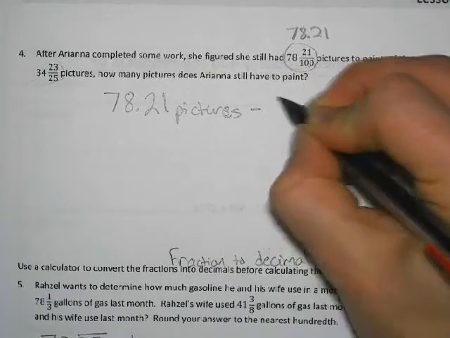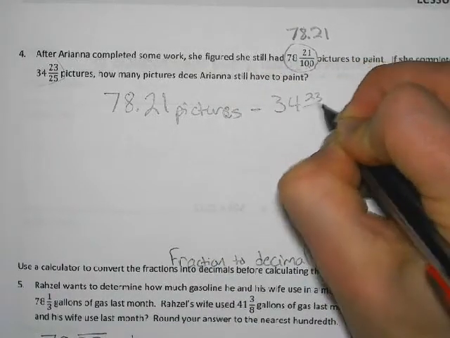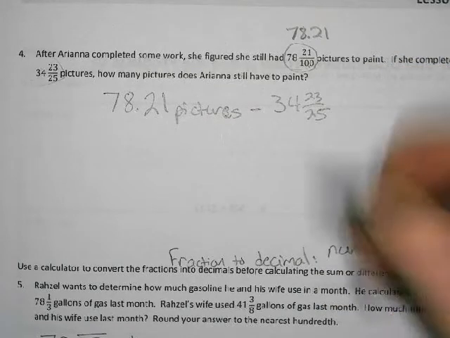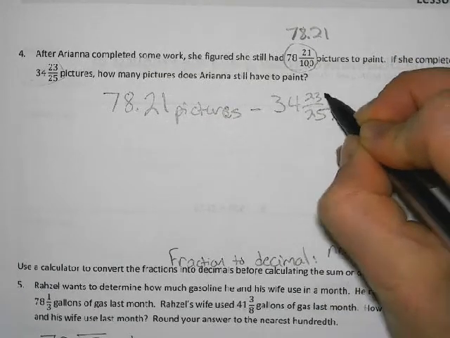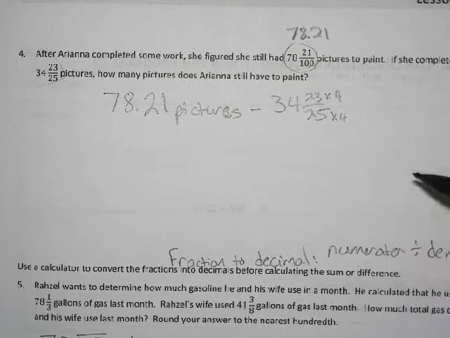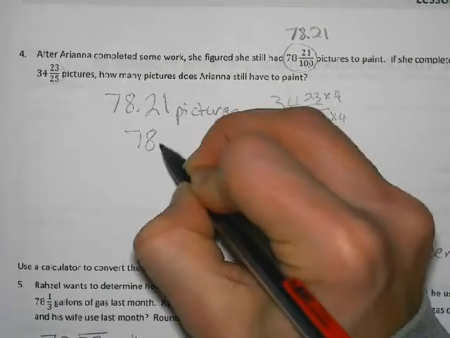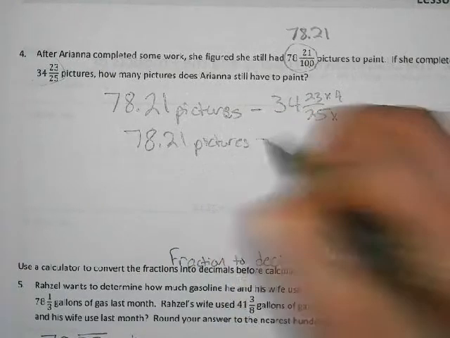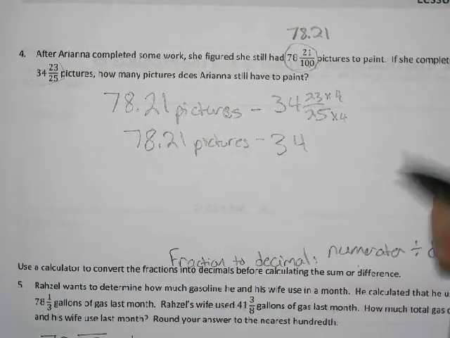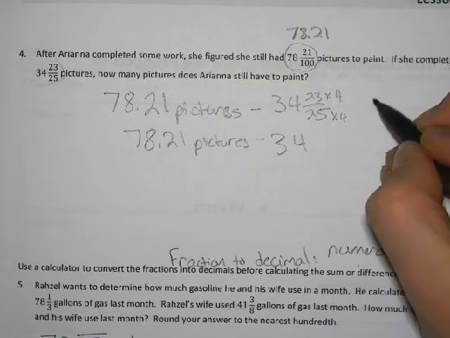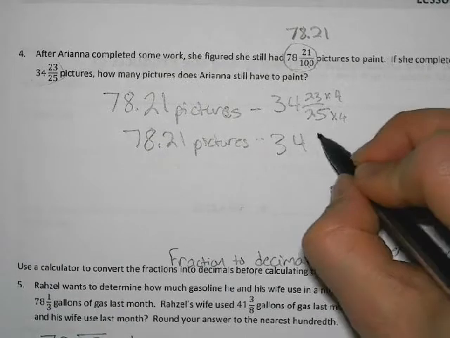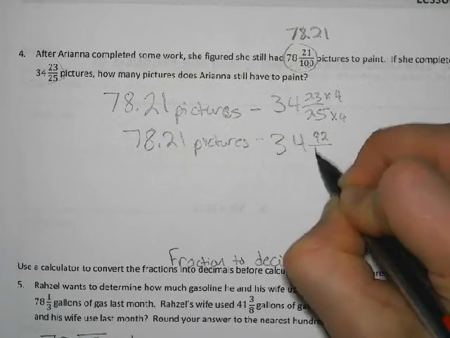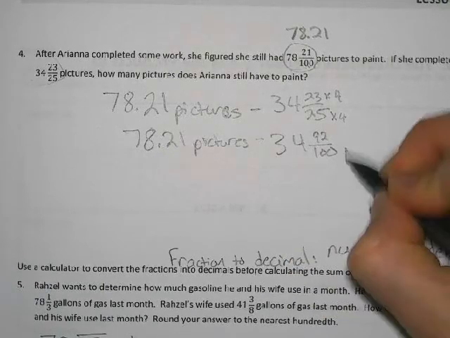We're going to paint 34 and 23/25. Now, 25 times 4 is 100, so I need to take 23 times 4. So we have 78 and 21 hundredths pictures minus 34 and that would be 92 hundredths pictures.